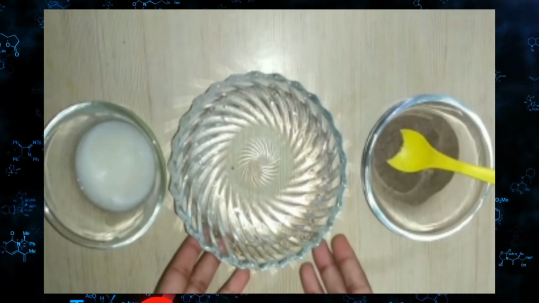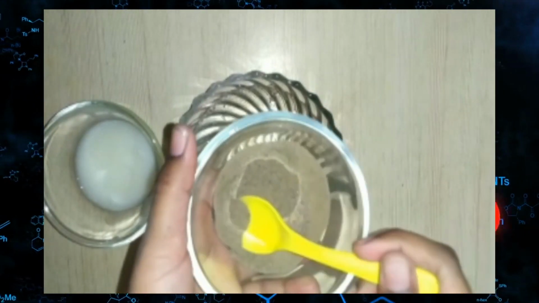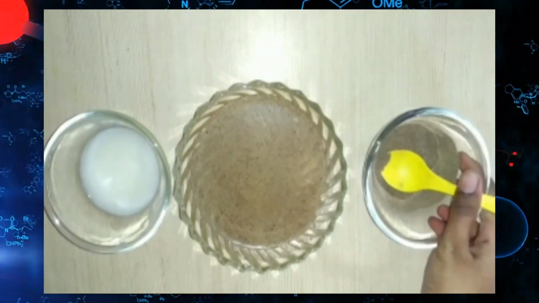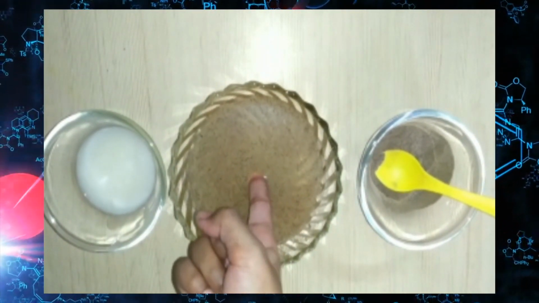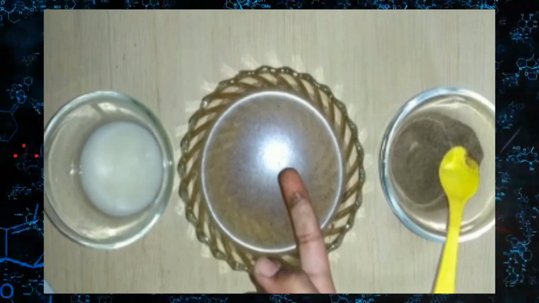Hello everyone. Today I am going to perform an experiment based on the importance of washing hands with soap. Take a bowl of water and drop some dust particles, let's say black pepper. Assume that the black pepper are germs. Now drop your finger in the bowl without using soap. You will find that the germs stick to your finger.